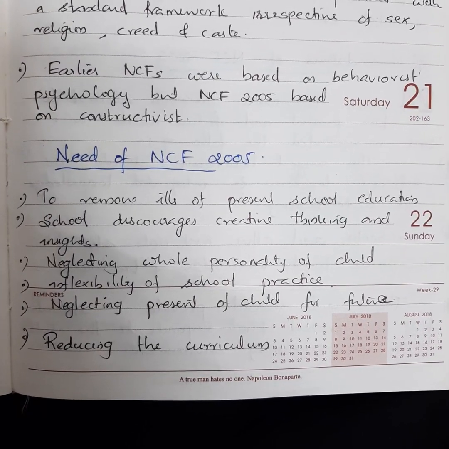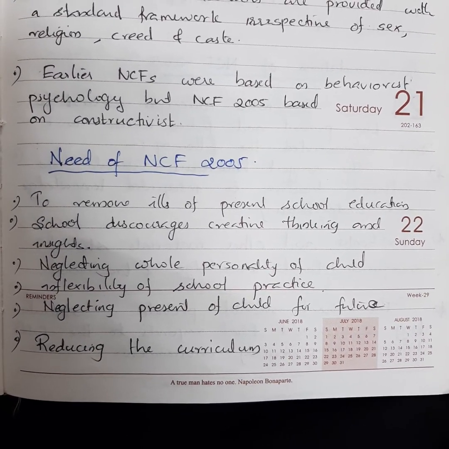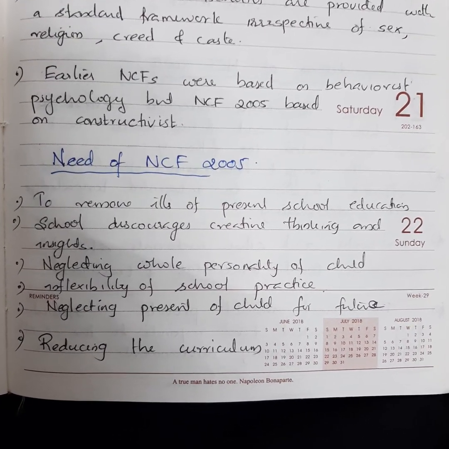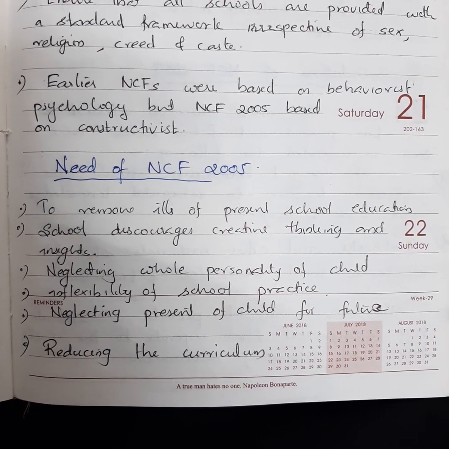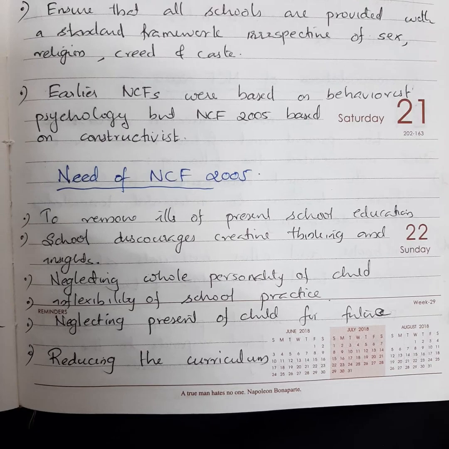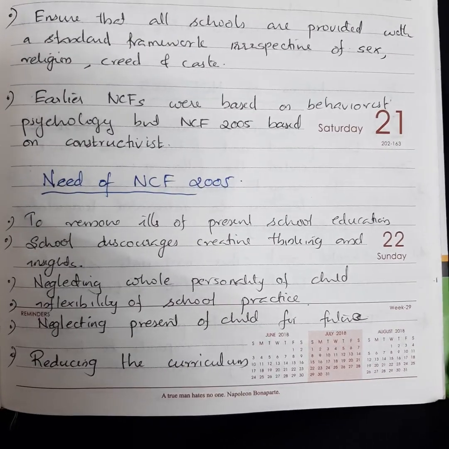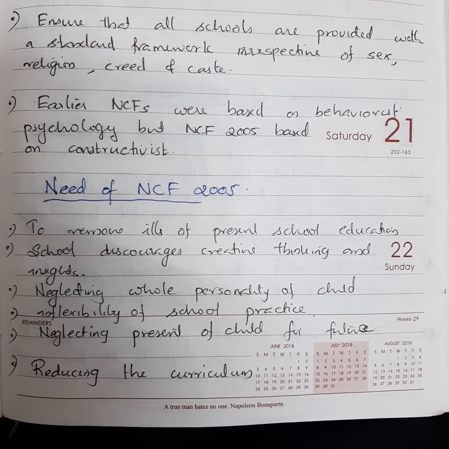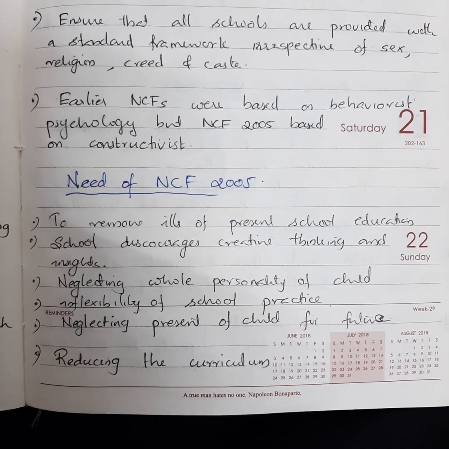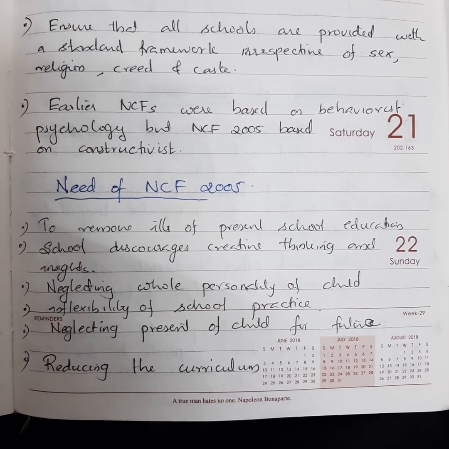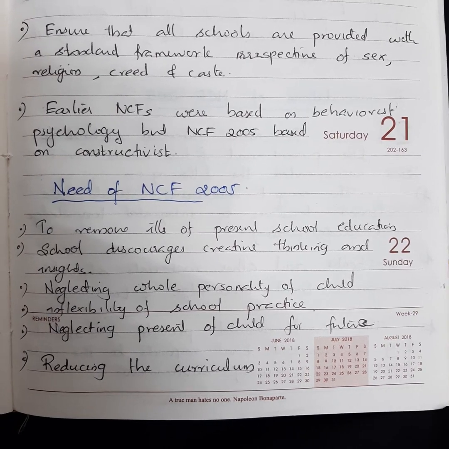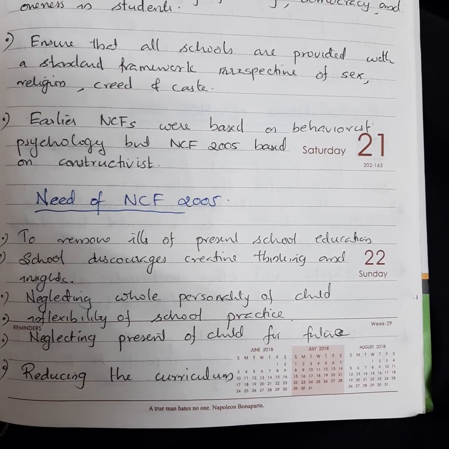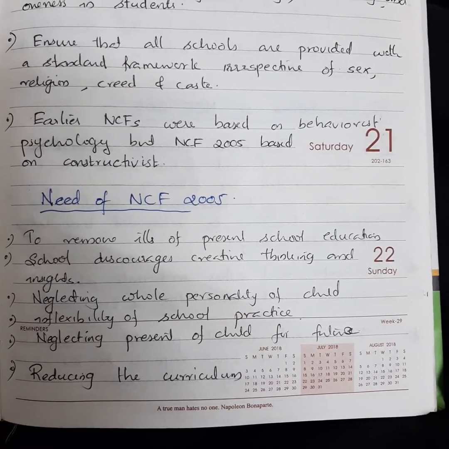Now let's talk about the needs of NCF 2005. First need is to remove ills of present school education. That is, the school system discourages creative thinking and insight of students, neglecting the whole personality of the child, and the current school system sometimes neglects the present of the child for the future. Due to the inflexibility of school practice, we need NCF 2005 for a better future of our education system.